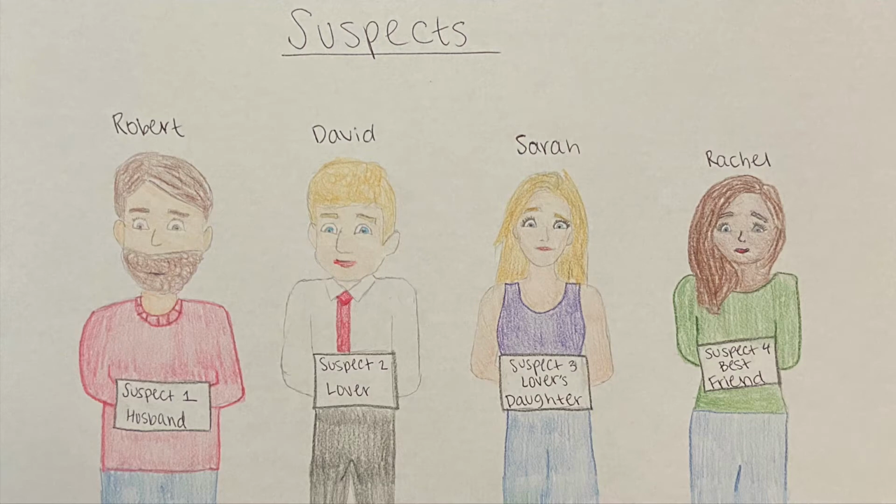Suspect 3 is Sarah Harris. Sarah is David's daughter. Her motive could have been that she found out about the affair and didn't want Elizabeth ruining her parents' relationship and their family.